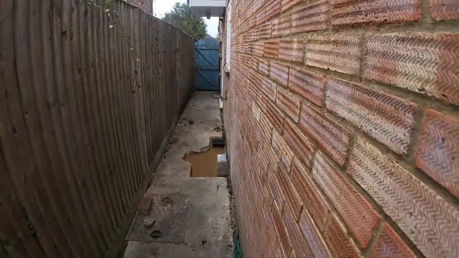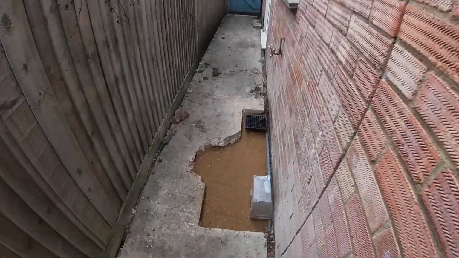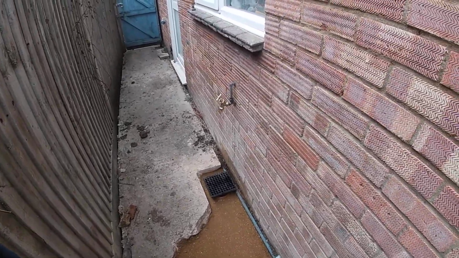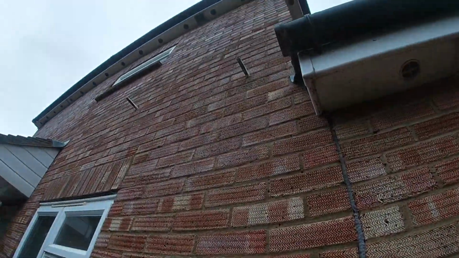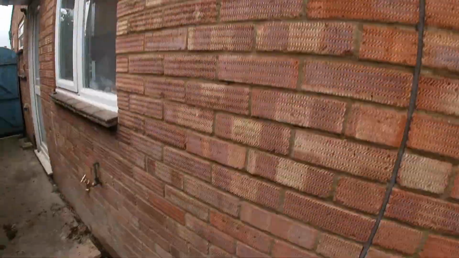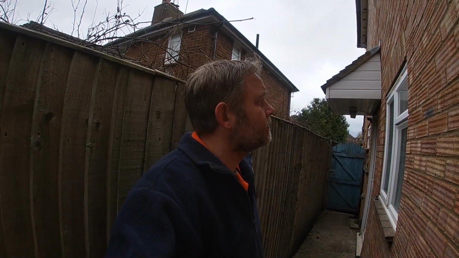So that's where we left it yesterday. Our job now is to put the soil pipe in and change where the toilets' waste pipes are, their locations. So let's have a look inside.